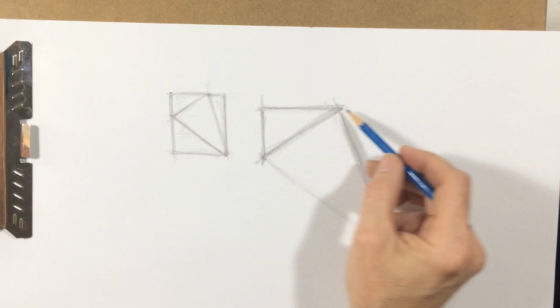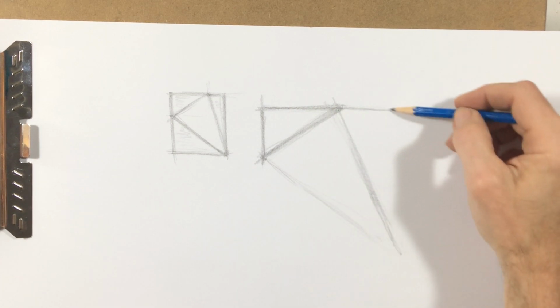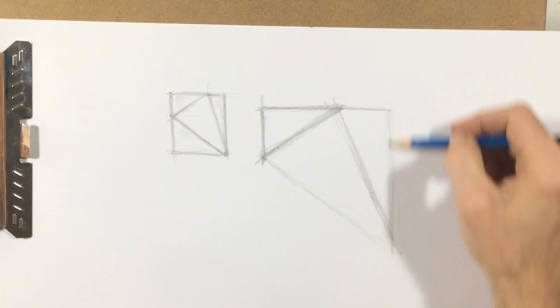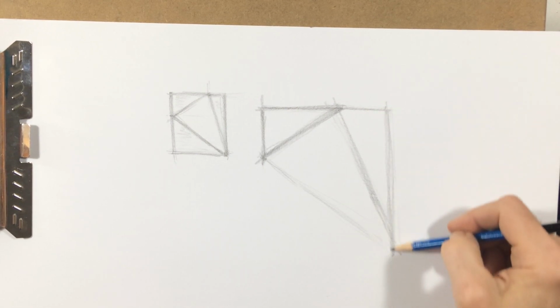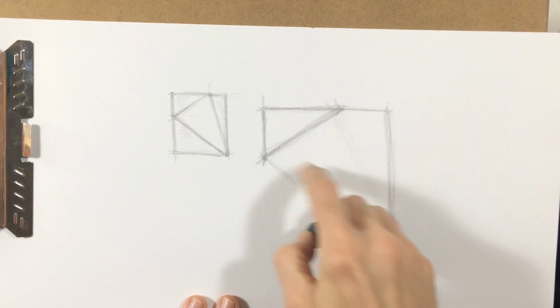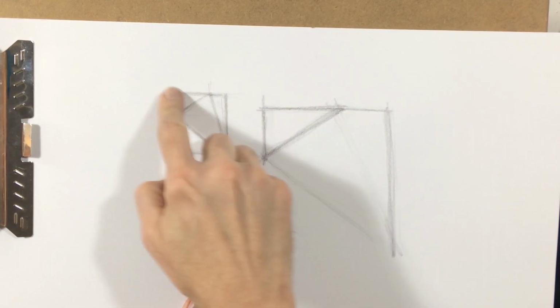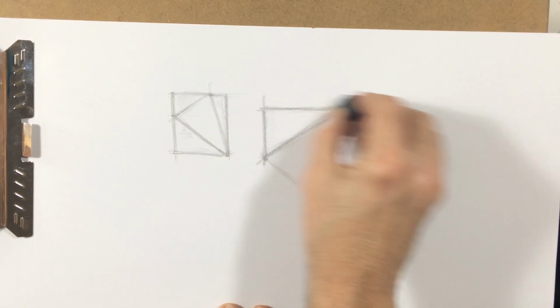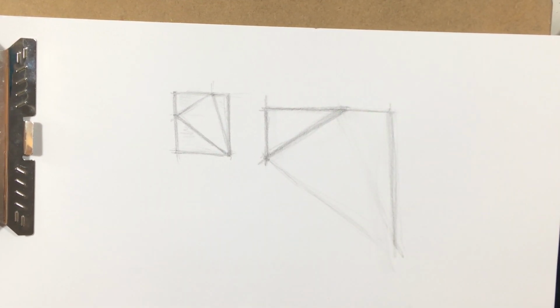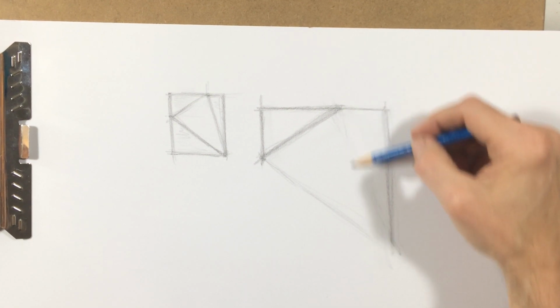So let me see if I can bring this one to some sort of replication and prove my point. See, already I think this triangle is decently like that one, but I could tell that this one was not that close.